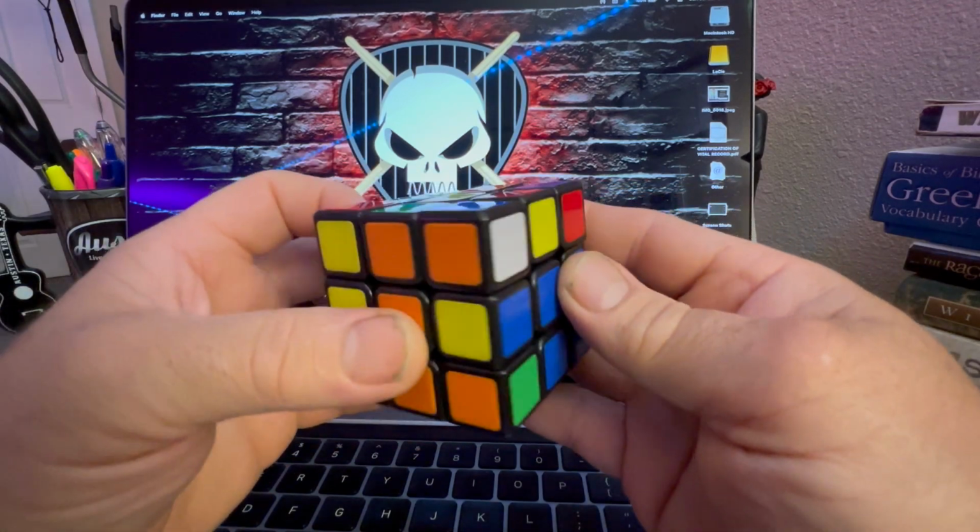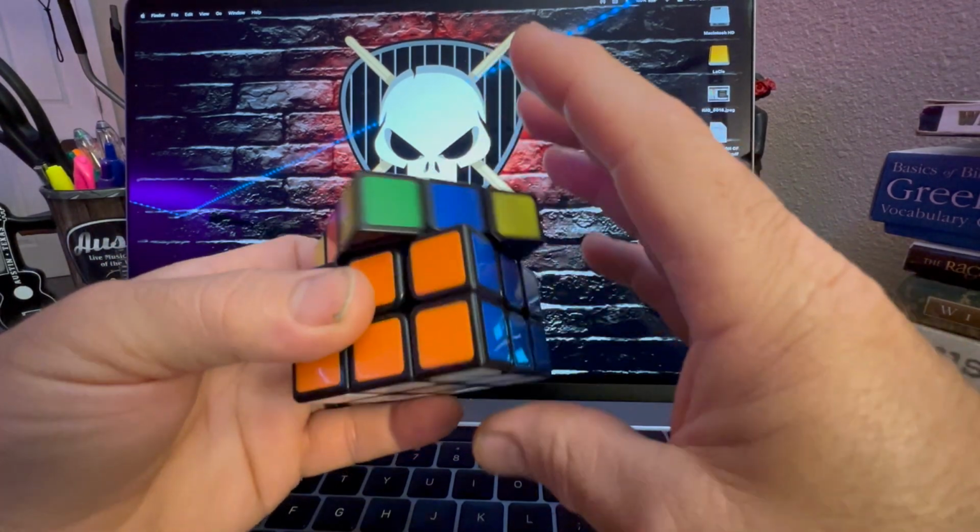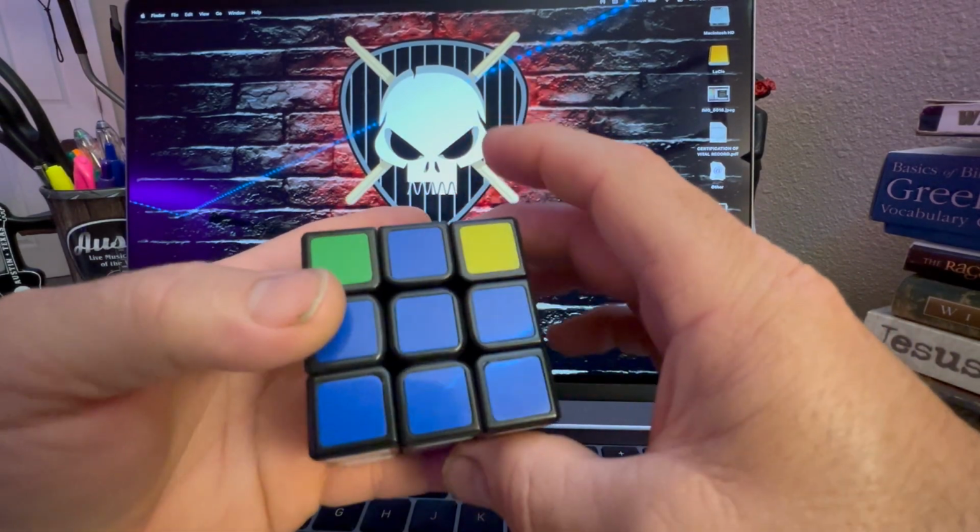Got the piece up here. I'm going to turn it to the right. Right algorithm. You're just doing it once. All right, now that piece is there.